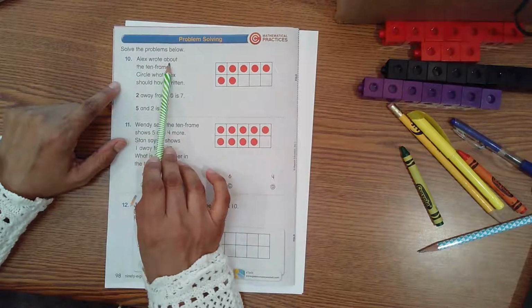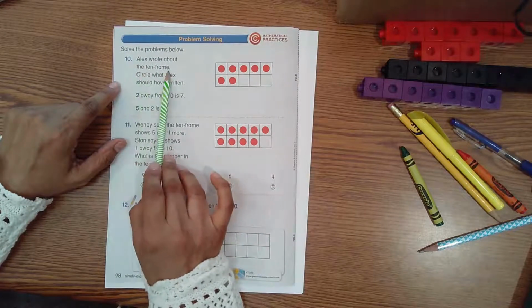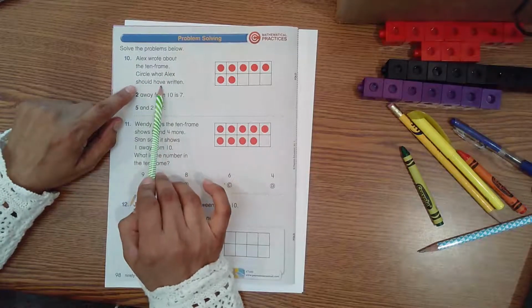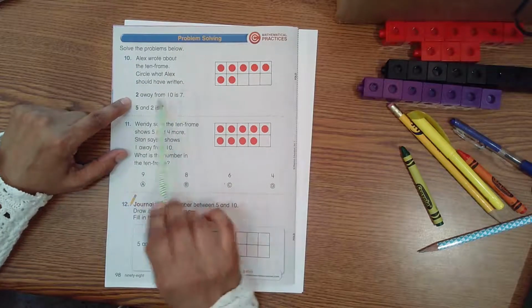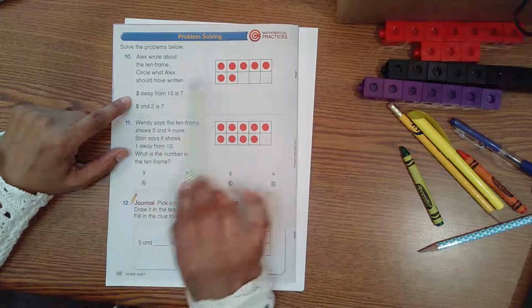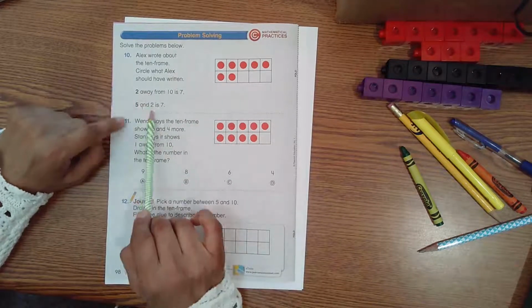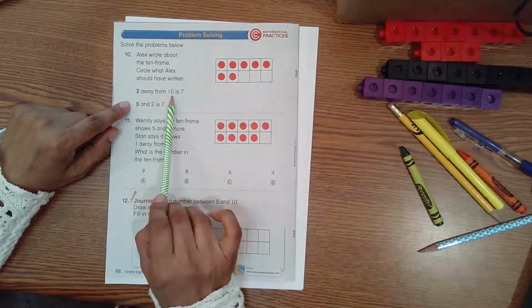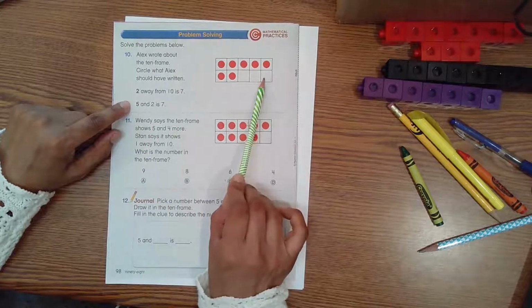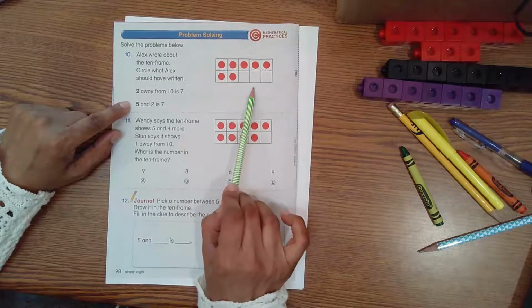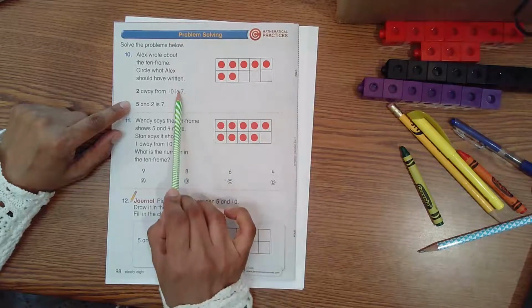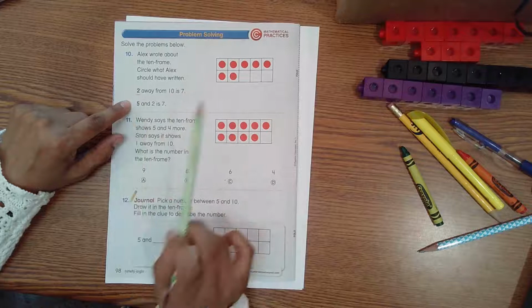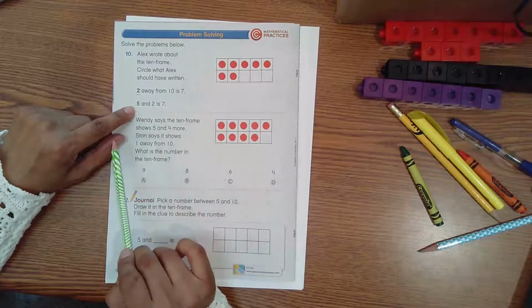Let's turn the page and go for page 98. Alex wrote about the 10 frame. Circle what Alex should have written. He wrote about the 10 frame, but we have to choose the right sentence. 2 away from 10 is 7, or 5 and 2 is 7.